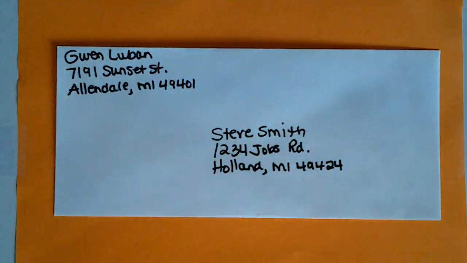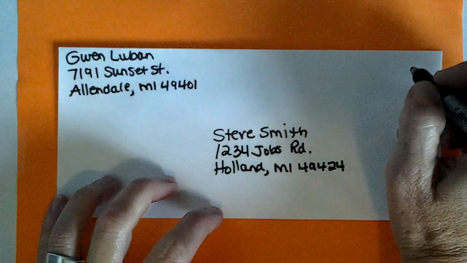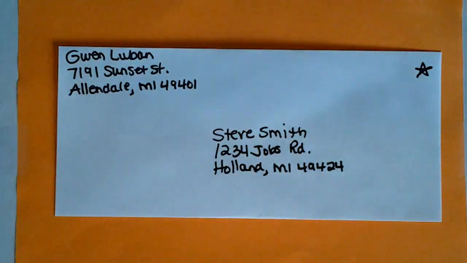Great. Lastly, the postage or stamp is placed in the upper right-hand corner of the envelope, right here. It's important for delivery purposes that the envelope be addressed properly, but it's equally important from a first impression standpoint that the letter be addressed correctly too.